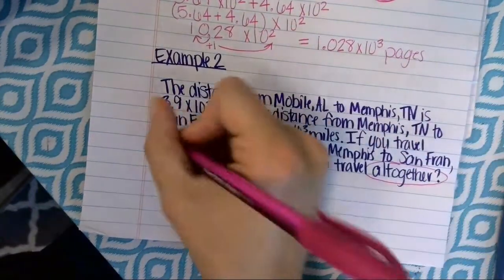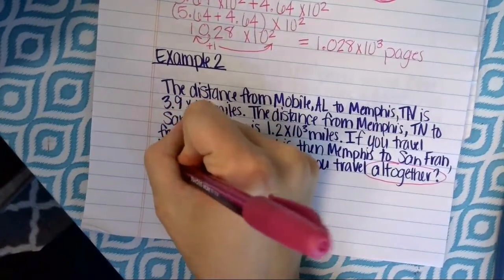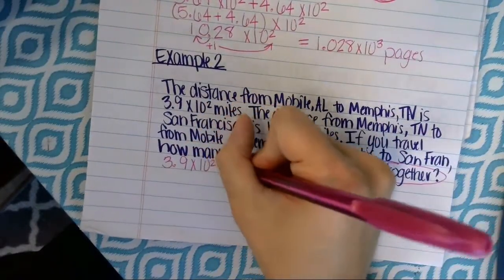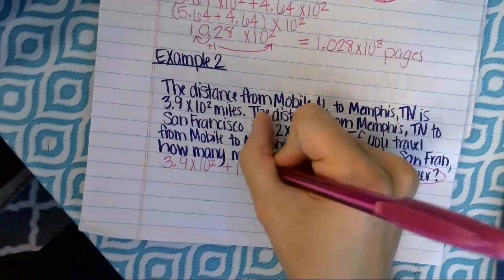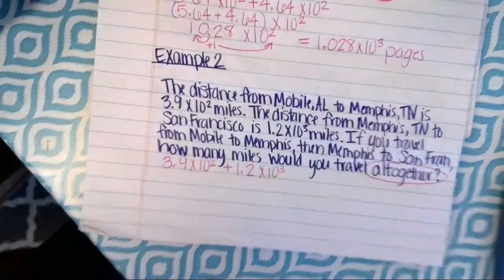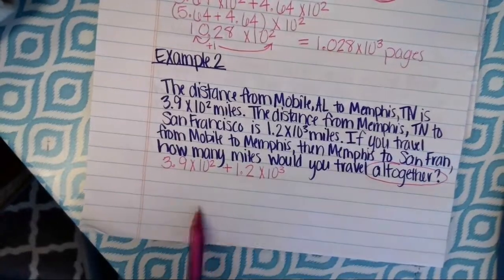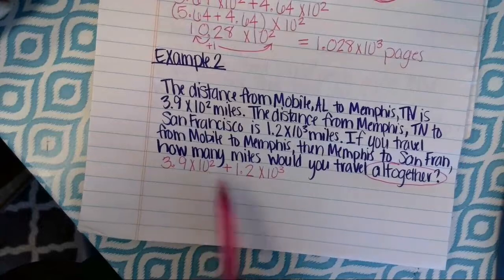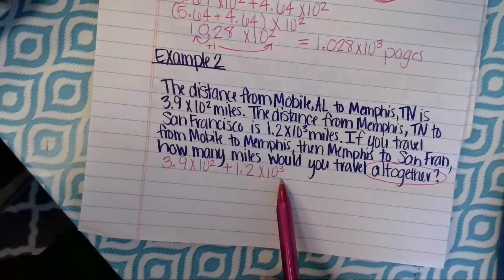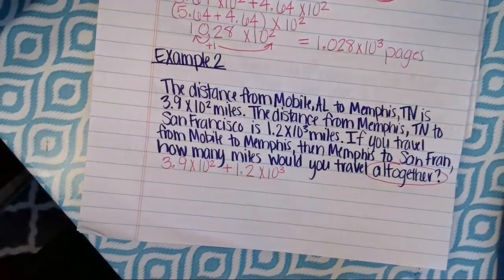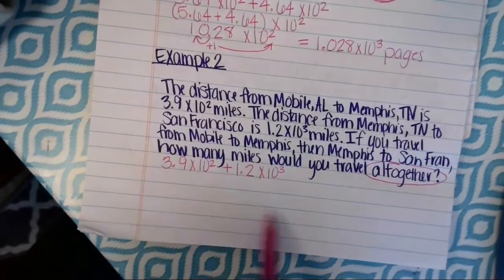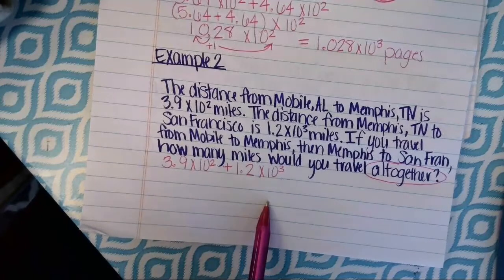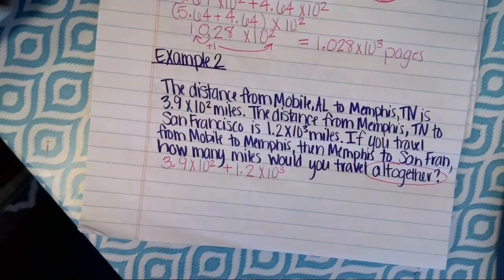When I go to work this, I'm going to put 3.9 times 10 squared plus 1.2 times 10 to the third. To be able to add these, I need to make sure that my exponents are the same. So I have 10 squared and I have 10 to the third. Well, those are not the same. There are two different approaches to solving when we have problems like this. I'm going to choose to convert these to standard form, add them together, and convert them back to scientific notation.